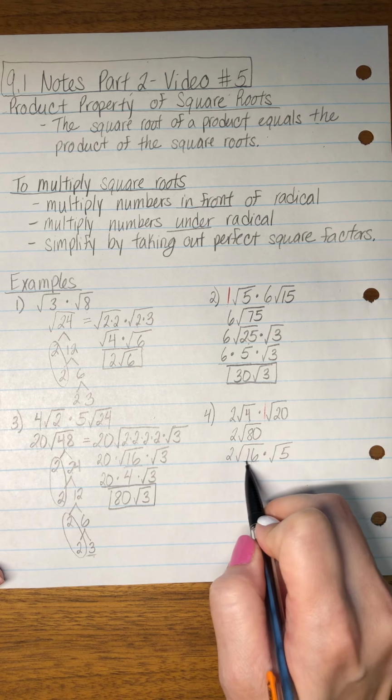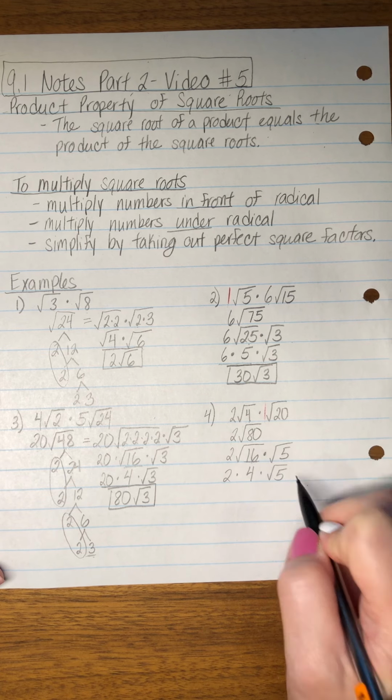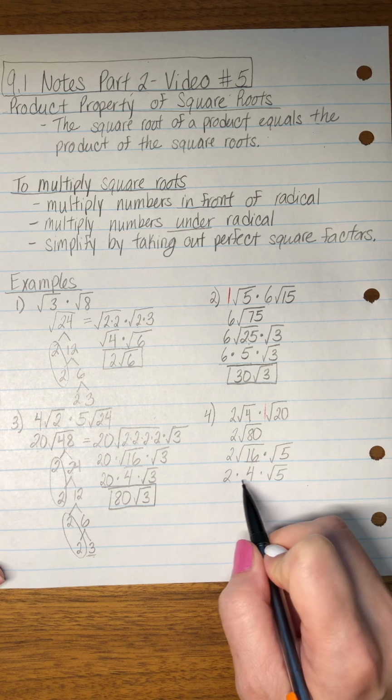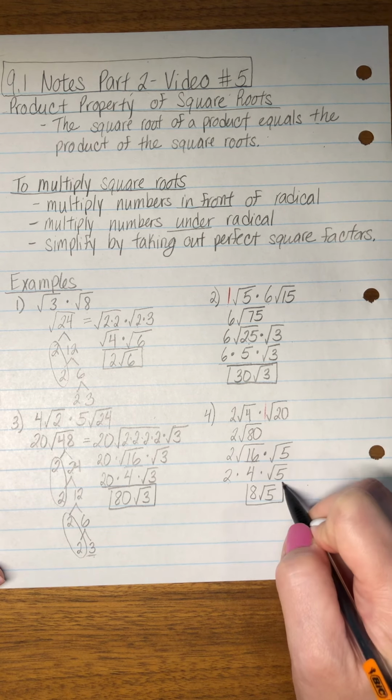Let's take the square root of 16. I get 2 times 4 times radical 5. Finally, multiply these numbers in front. 2 times 4 is 8, radical 5. That would be our answer.